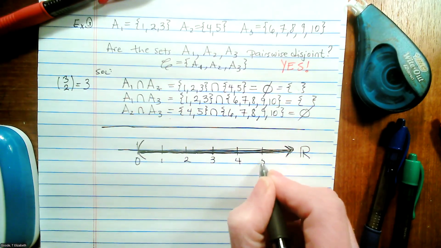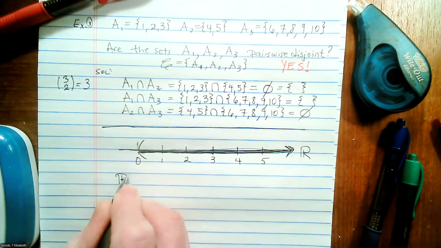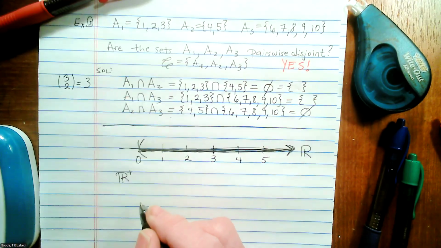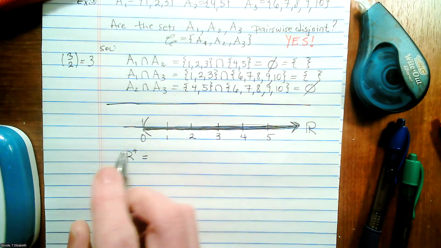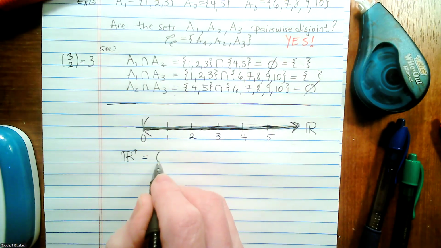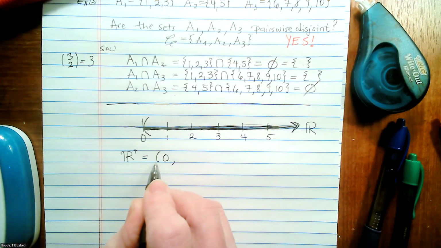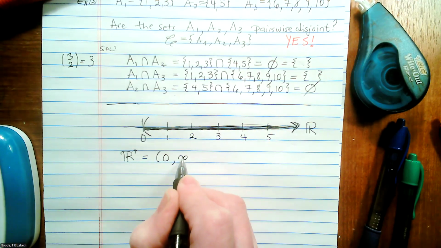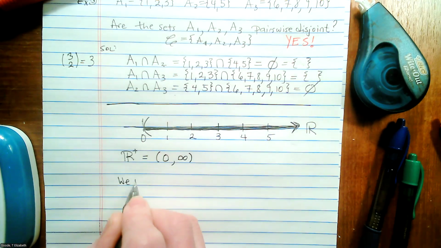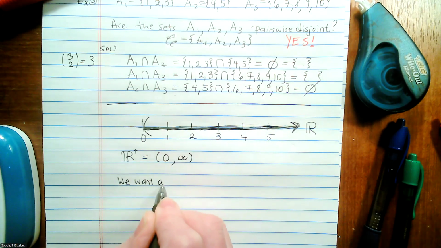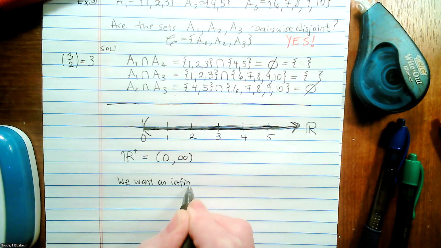So R plus. If you go back and look at our interval notation notes from homework number 2 and also from recent homework class notes, R plus goes from 0 but doesn't include 0. That's why we have a soft bracket there to infinity. Do you remember that? And we want an infinite collection, and we can index it however we want.